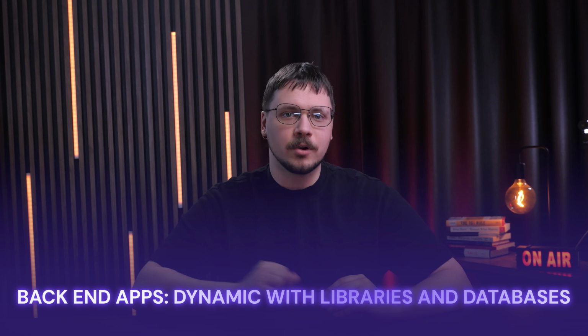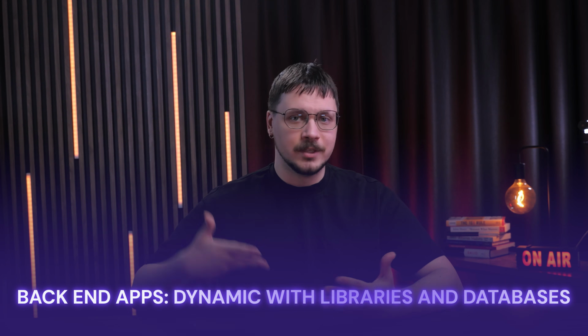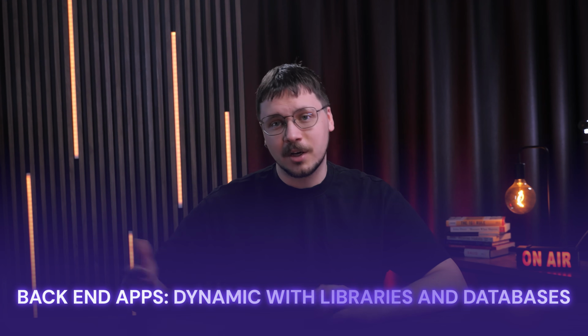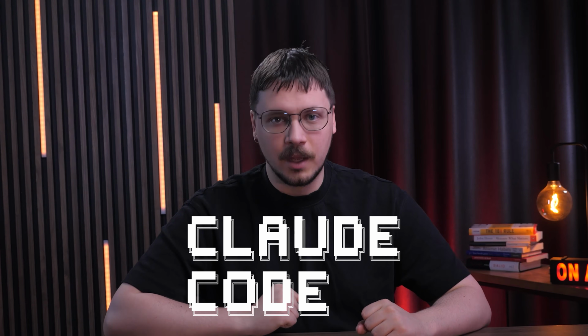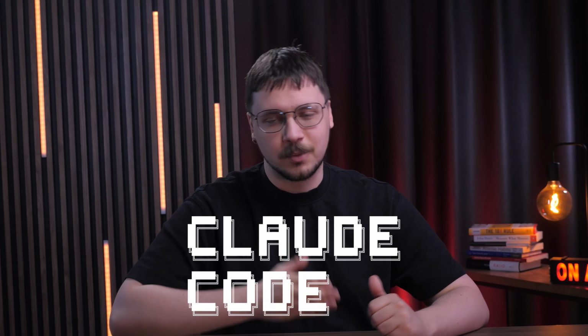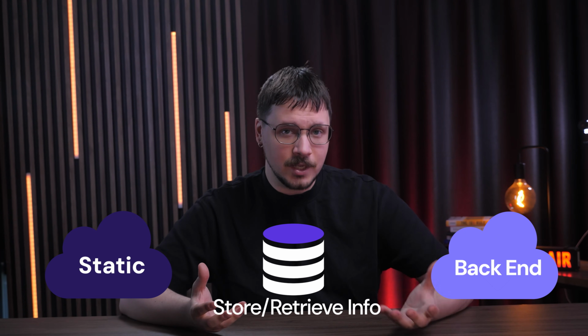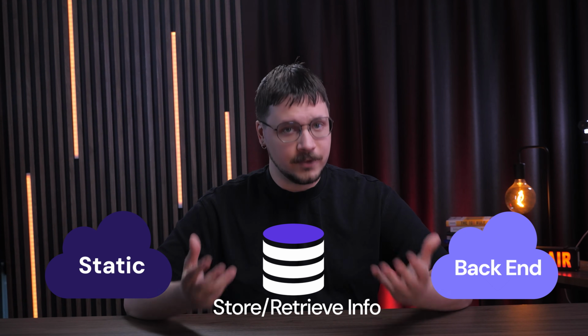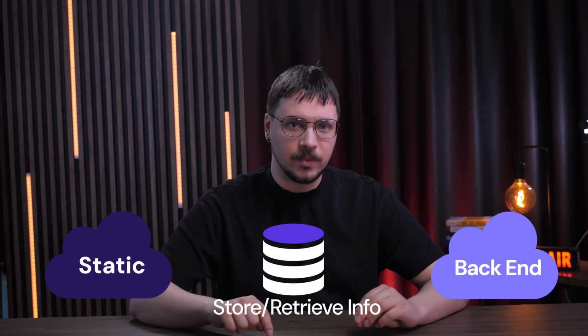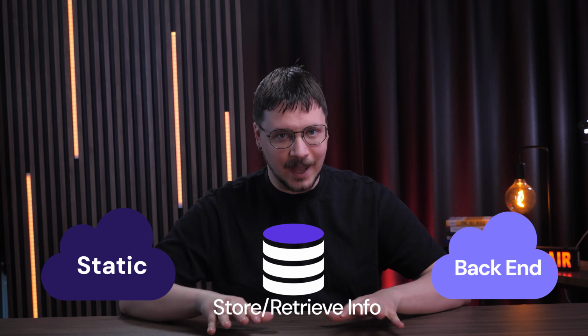Backend apps are more dynamic projects that have libraries, databases, and can write across multiple files. Basically, they have a backend. These are usually created within Claude Code, but you can also create more lightweight apps with Claude Artifacts. The difference between them is simple. Does your app store or retrieve information? If yes, then it has a backend. If not, then it's a static app.